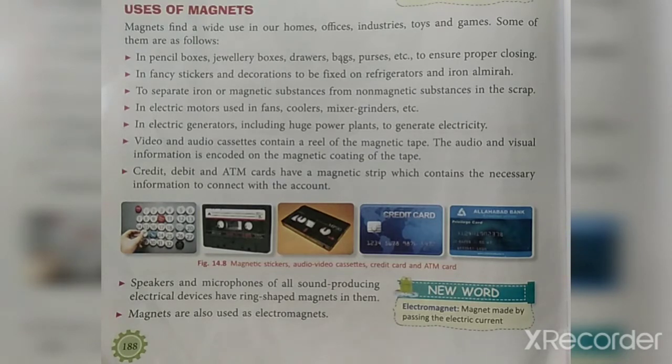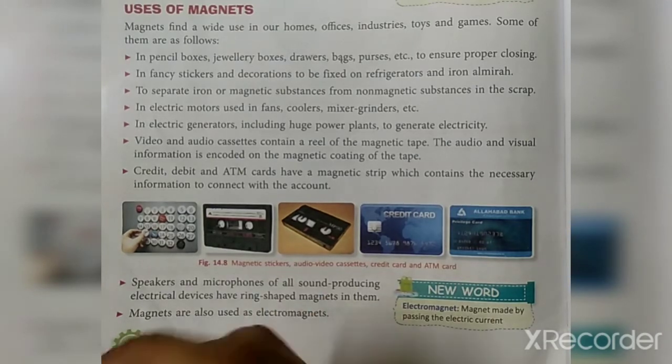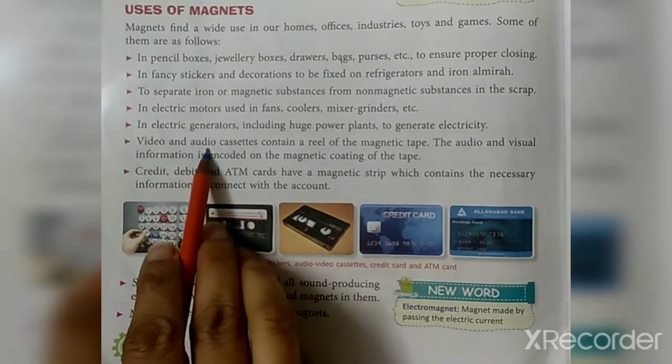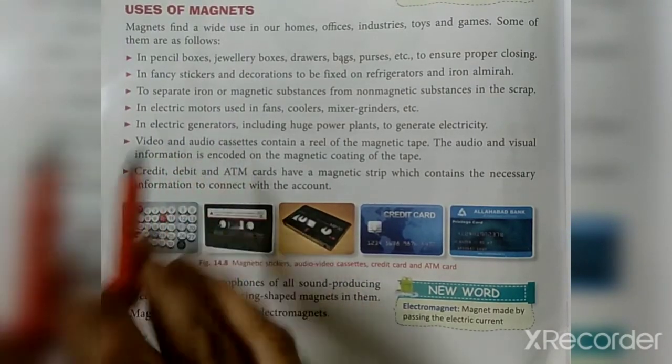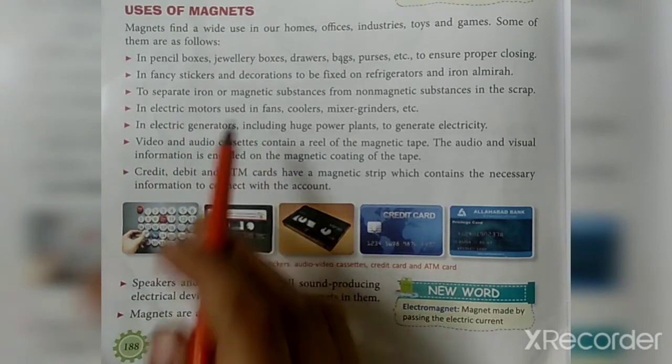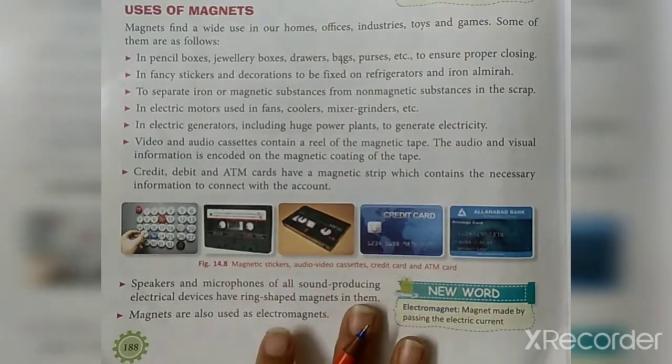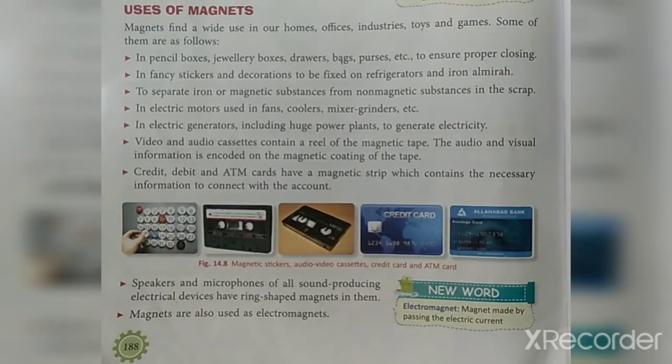Magnets are also used in electric bells, motors, and telephones, and in video and audio cassettes, electric generators, and motors. So these are all the uses of a magnet.